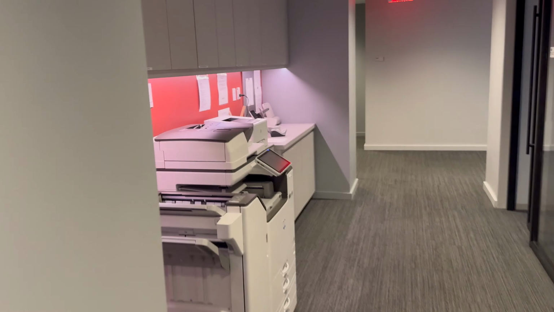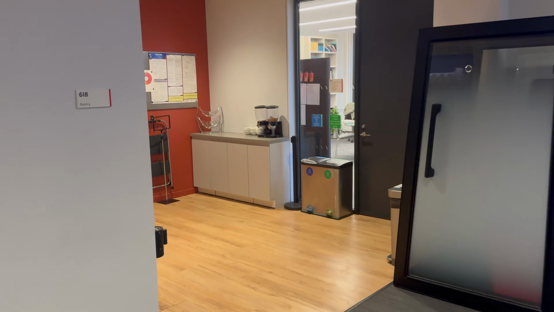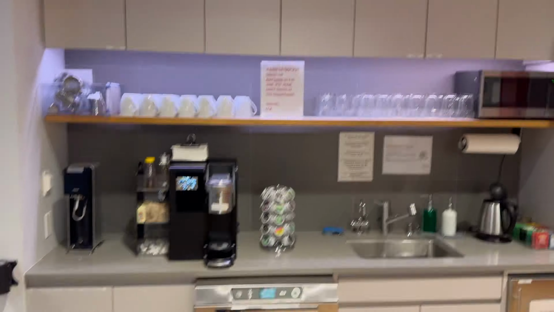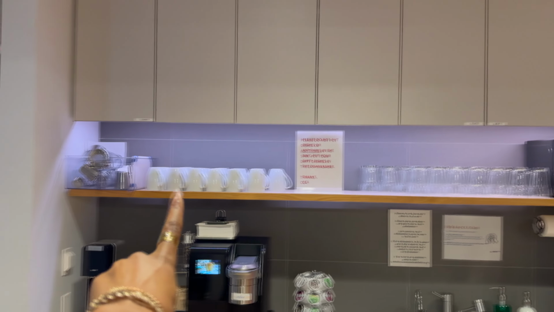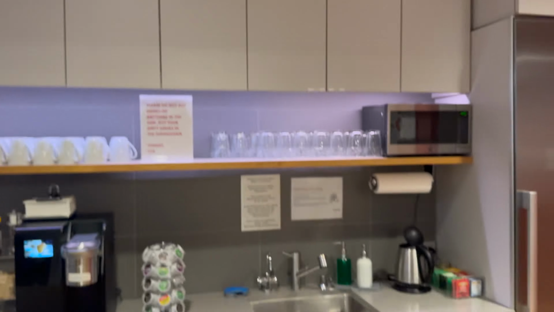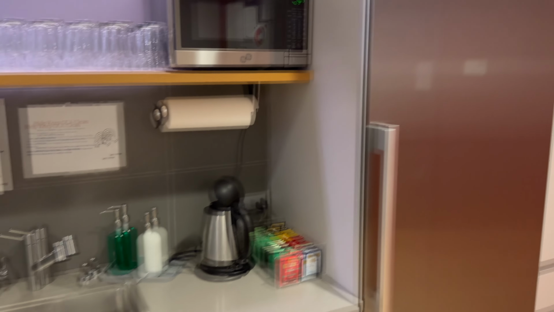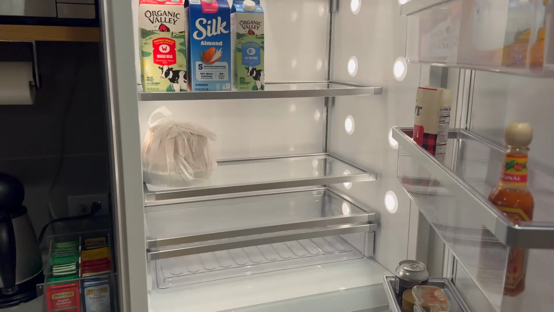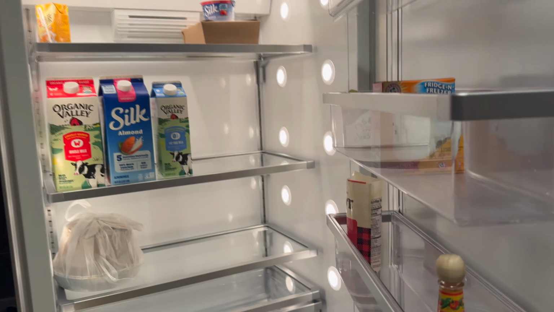Now, if we're leaving the meeting room, then we've got printers over here, and then we've got office supplies all up here. Then around the corner here, we've got the kitchenette area. So we've got a dishwasher, cups, mugs, plates and bowls up there, an ice machine, and this fridge that is usually stocked with yogurt and fruit, but not at the moment.